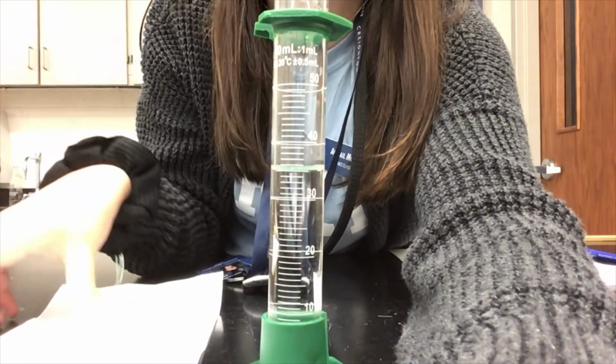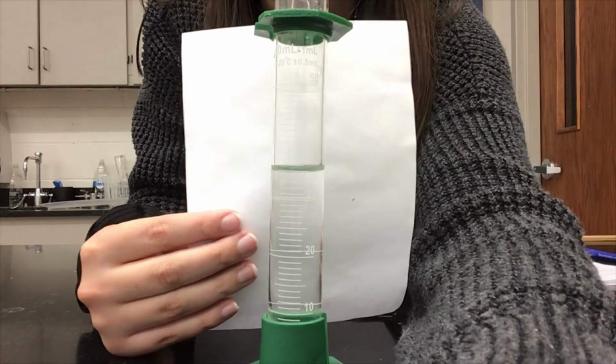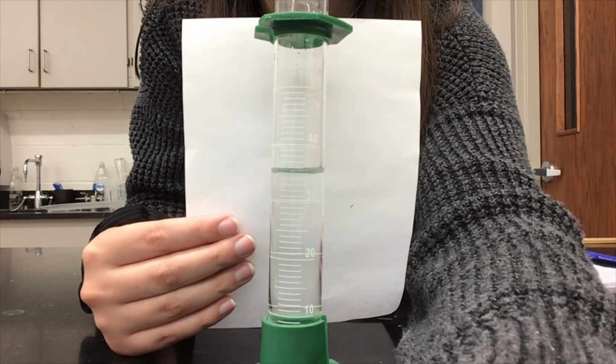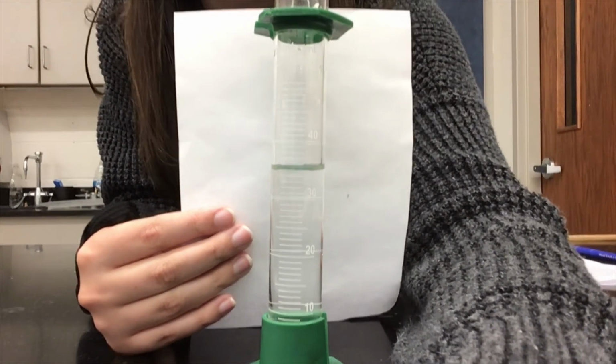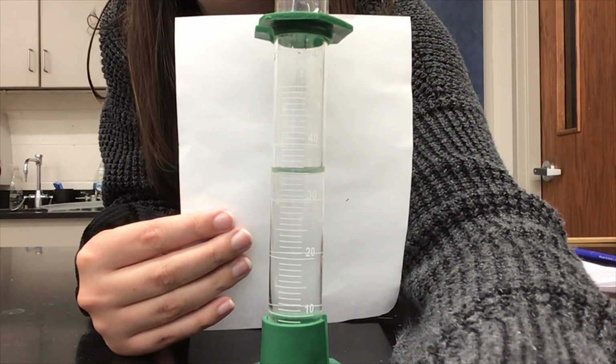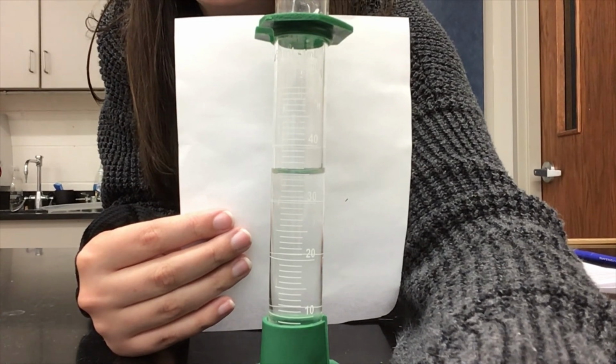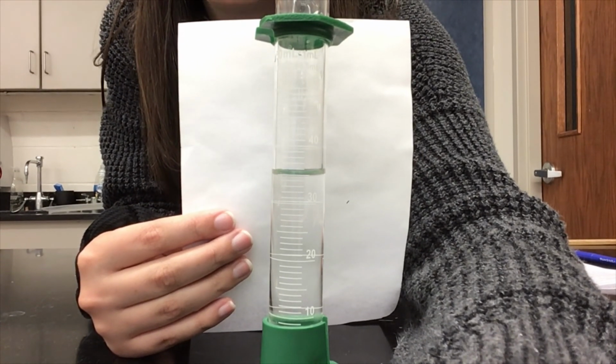The next measurement you will be taking is your 50 milliliter graduated cylinder. Again, you can at least go 0.1 decimal places, and this is at eye level. Make sure you are recording the volume at the meniscus.